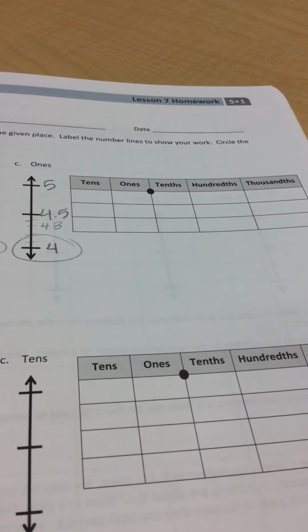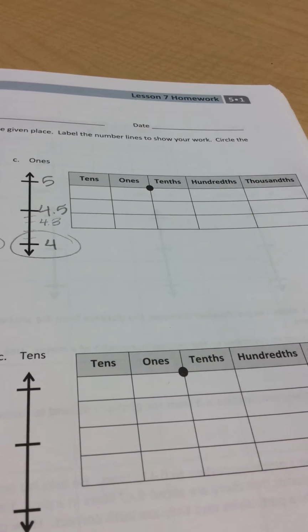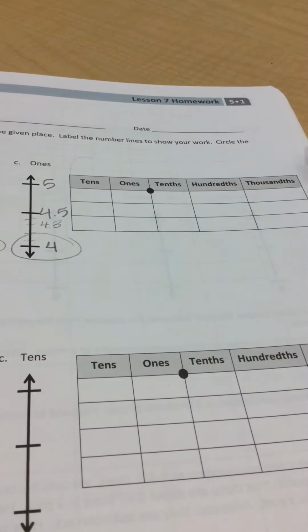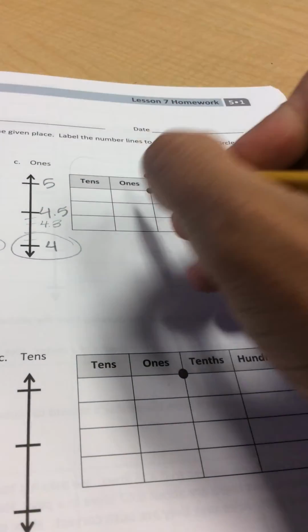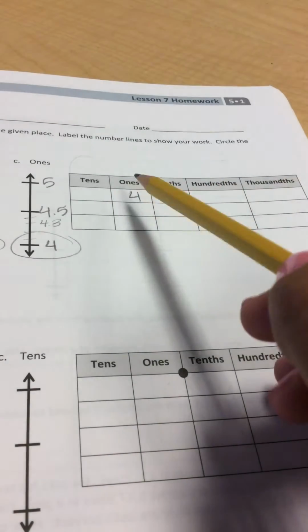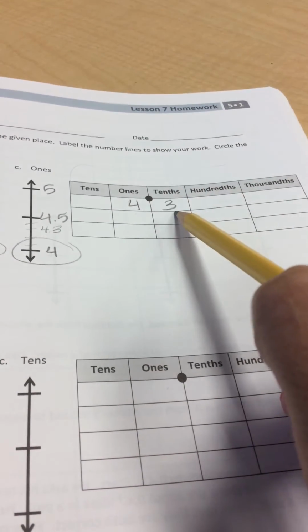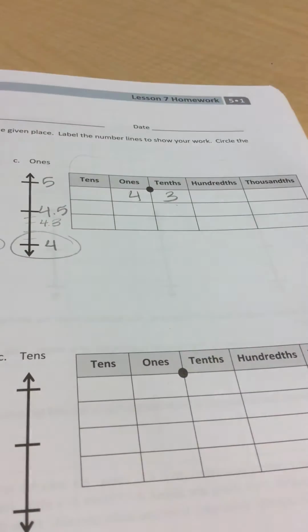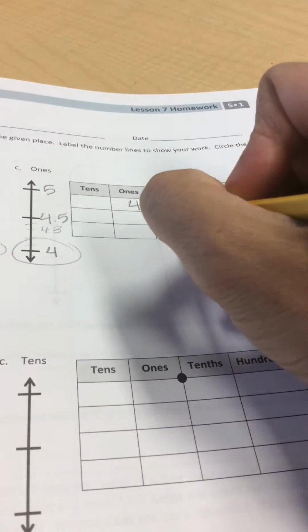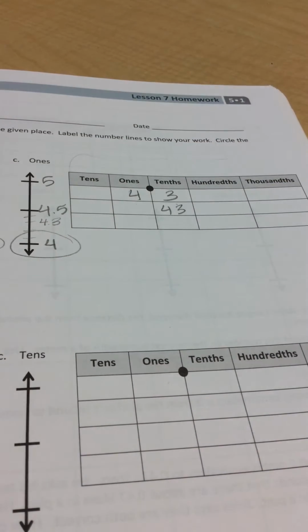For this box right here, it would just be to help decide how many ones and how many tenths are in 4 and 3/10. So we could have 4 and 3/10. And then we could decide, well, how many tenths are in 4 and 3/10? Well, there's 43 tenths. And then we could say, well, how many hundredths are there in 4 and 3/10? Well, I know that there's 100 hundredths in each one, and I have 4 of those.